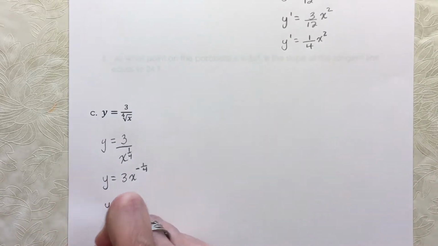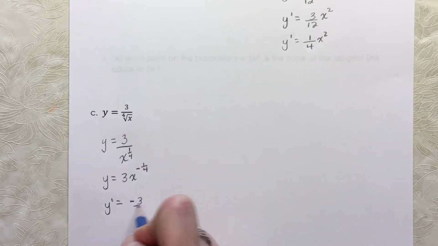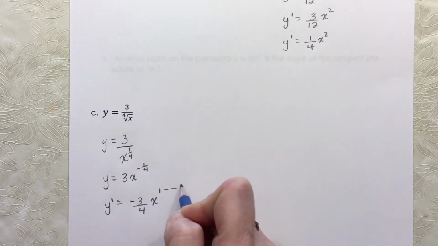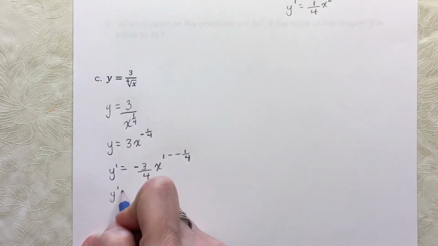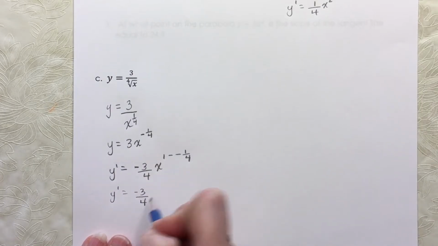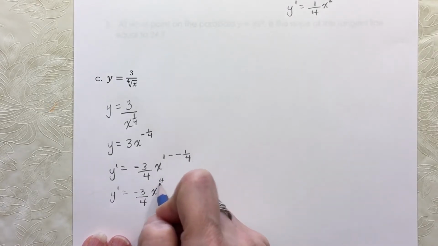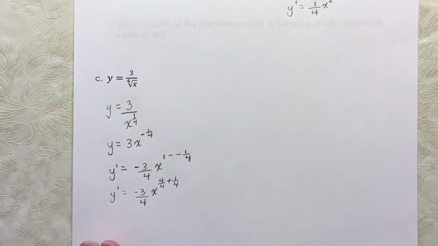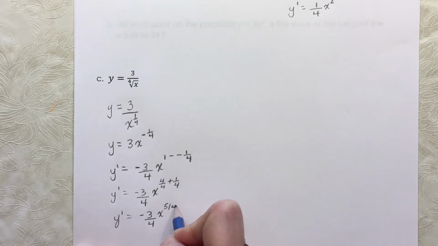So now I'm going to find y prime by multiplying -1/4 by 3, so that's -3/4, x to the 1 minus -1/4. So to get the exponent on x here, we need a common denominator of 4, so it would be 4/4, and then minus a negative is adding 1/4. Y prime is -3/4 x to the 5/4.